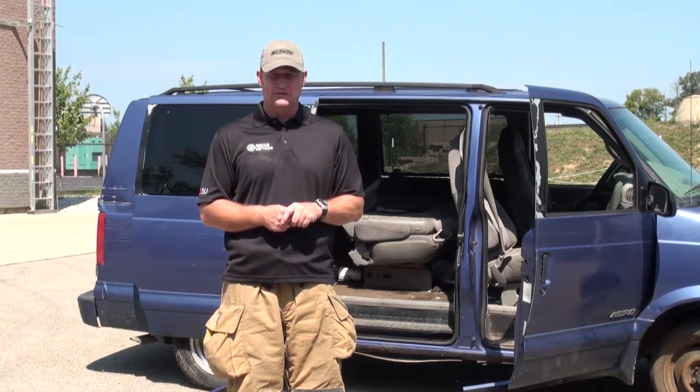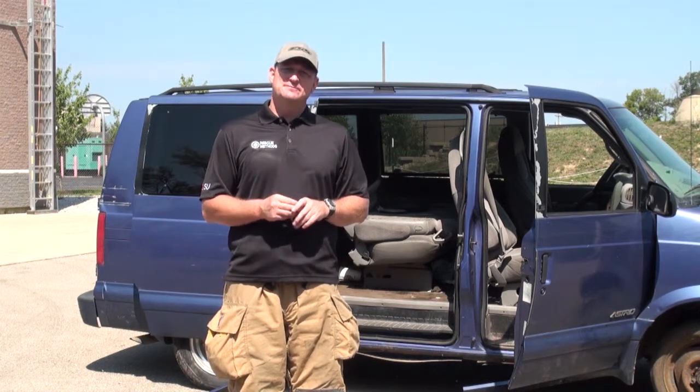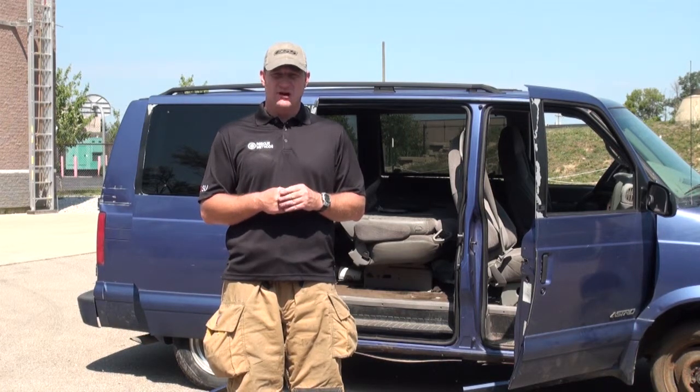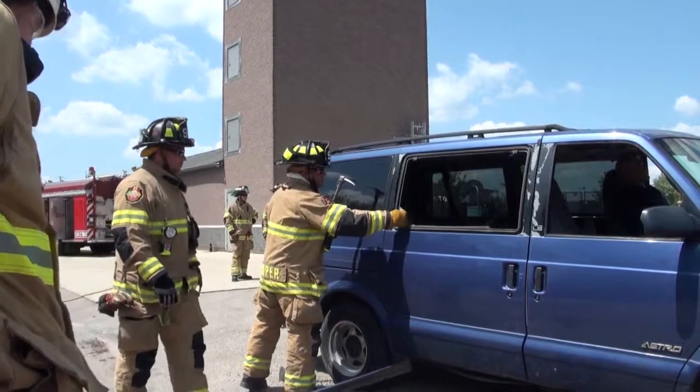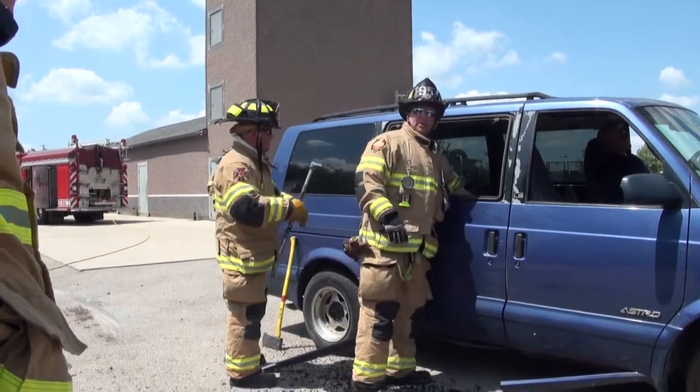as an access point. Typically speaking, when we occupy the vehicle to do a visual and physical assessment of the victims, we also want to have the priority of continuing that making it safe process of the vehicle itself. When we access, we typically want to do it from the rear seating area.